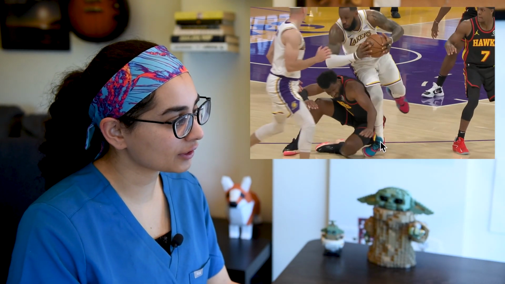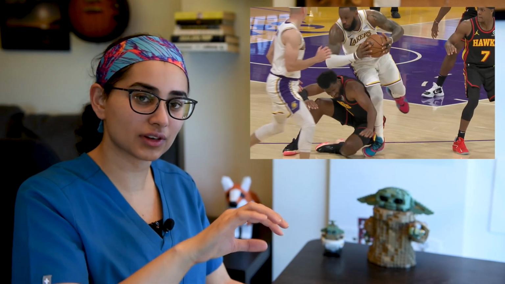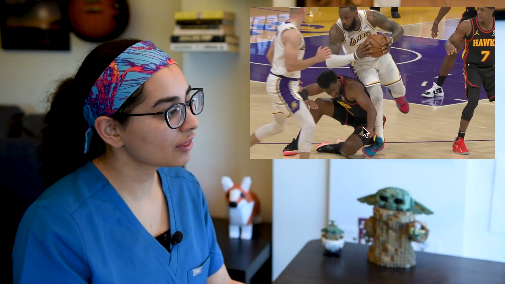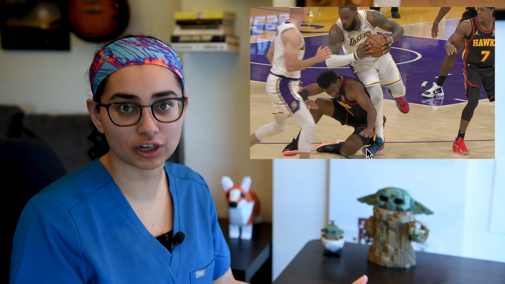But essentially what happened here was, unlike most sprains where your ankle rolls inwards and your foot faces outwards, this one, his foot has rolled outwards. So we call that an eversion injury.